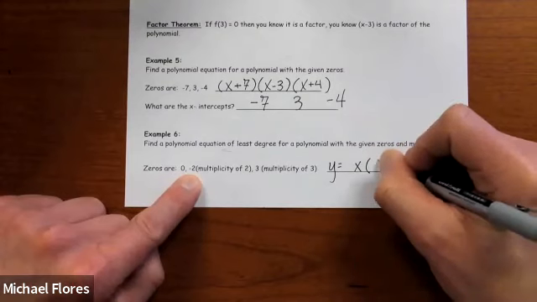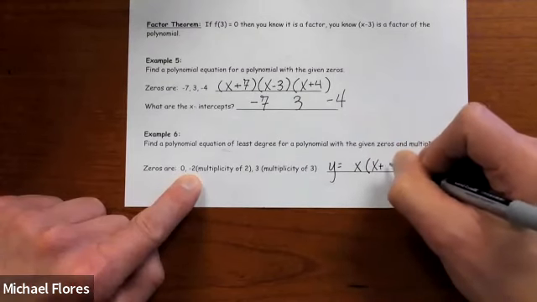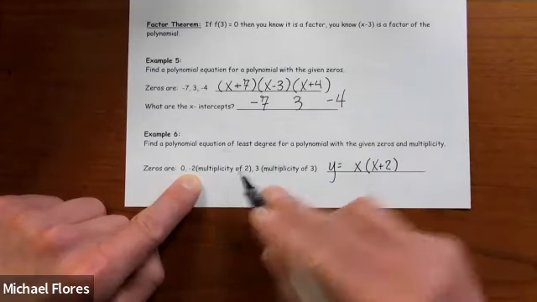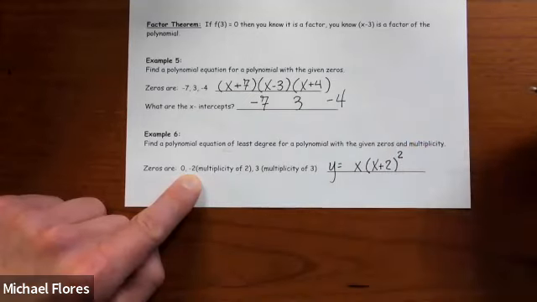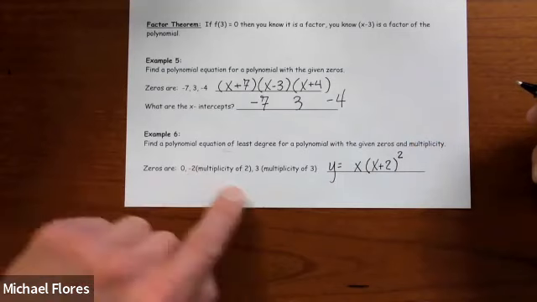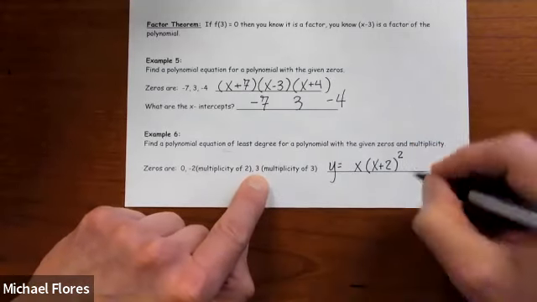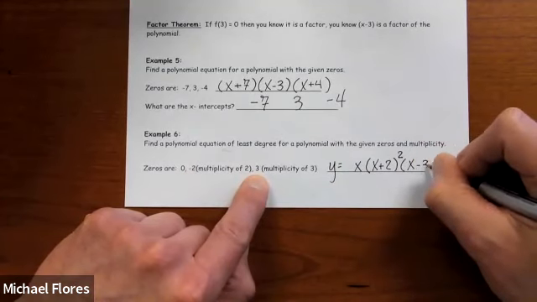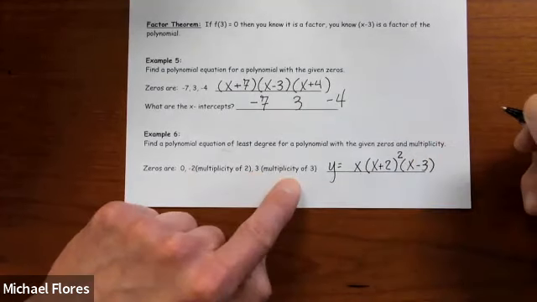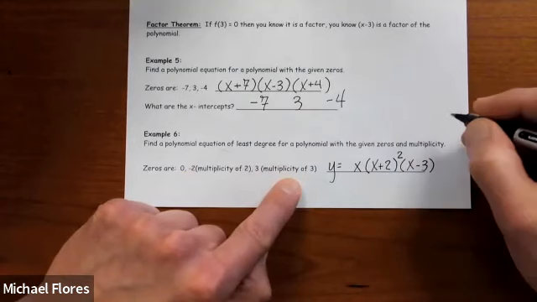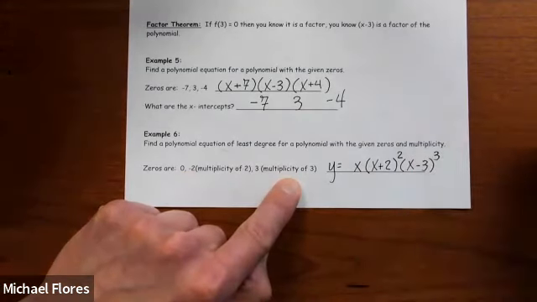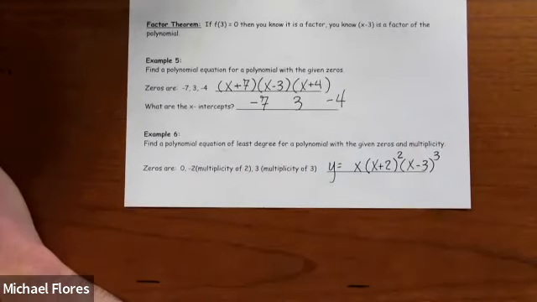In factored form, that's x plus 2. That zero has a multiplicity of 2, so give that factor an exponent of 2. We have a 0 at 3. In factored form, that's x minus 3. It has a multiplicity of 3, so that means give this factor an exponent of 3. And we are done. Have a good day.